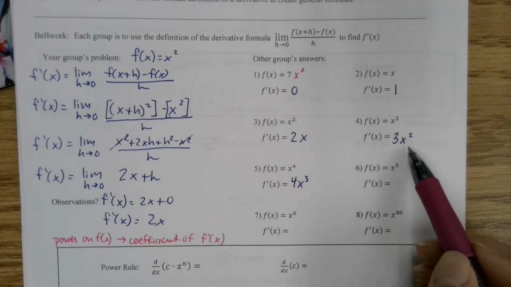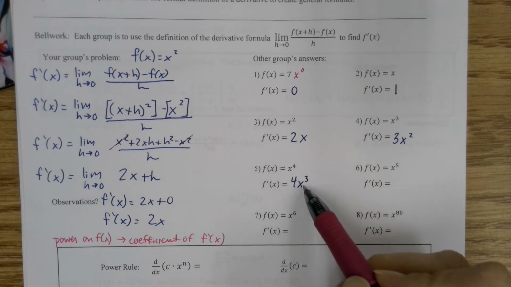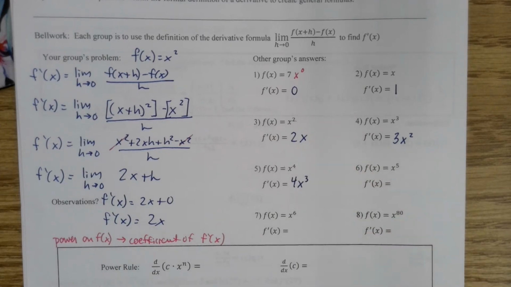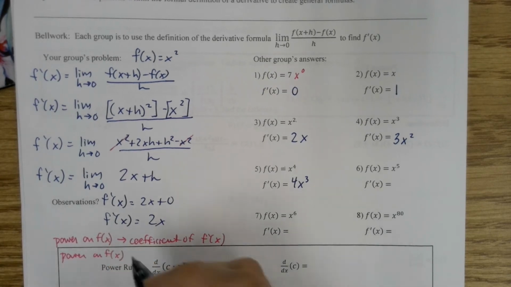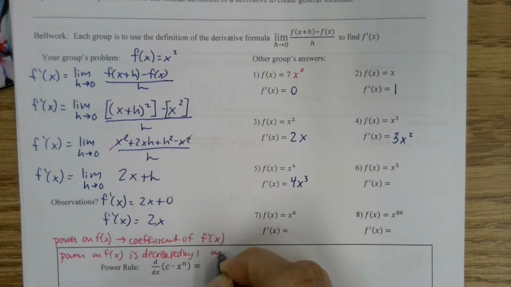My x cubed drops down to x squared. My x to the 4th drops down to x cubed. So that's another observation that I am noticing, is that my power on f of x is decreased by 1 on f prime of x.